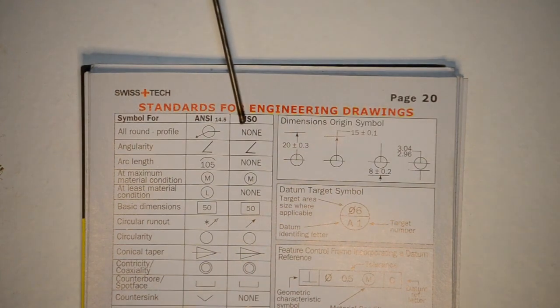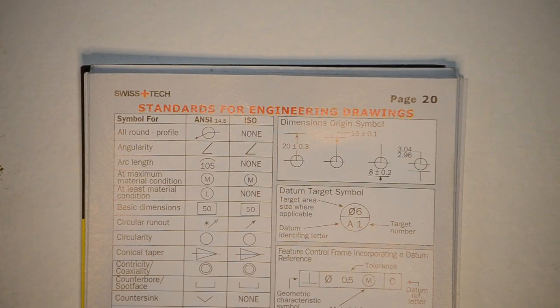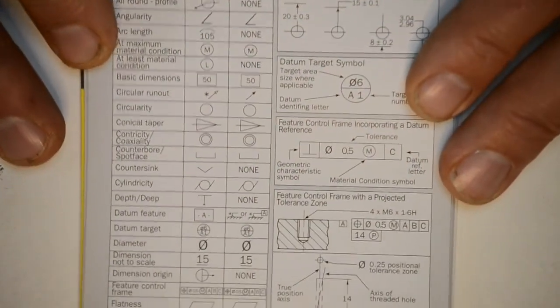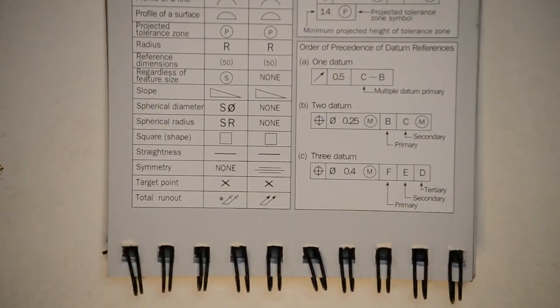There's nothing in ISO. So one of these cross-reference books could be useful, particularly for you guys where you're going to, throughout your careers, be dealing with stuff which is manufactured in America as well as stuff manufactured in Europe. So it's useful to be able to cross-reference some of these commonly used symbols. And again, these are just some of the basic commonly used ones, and you see there's plenty of them.